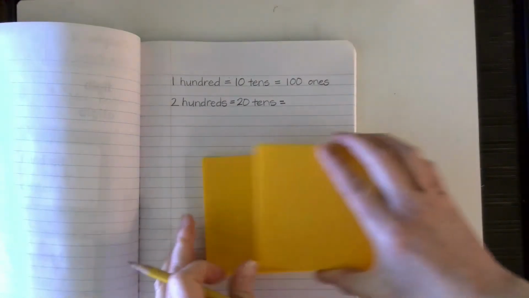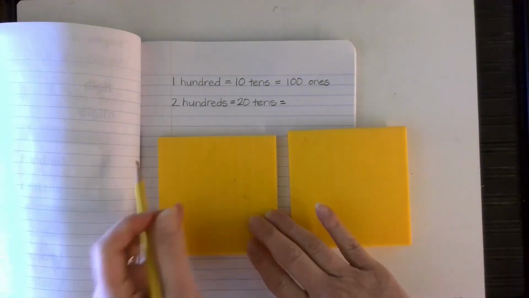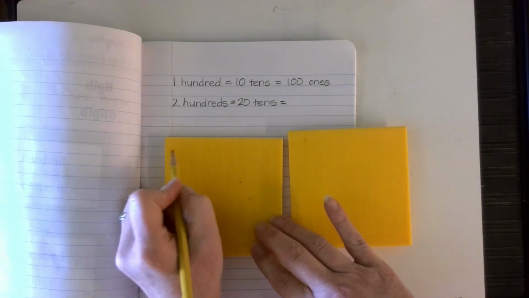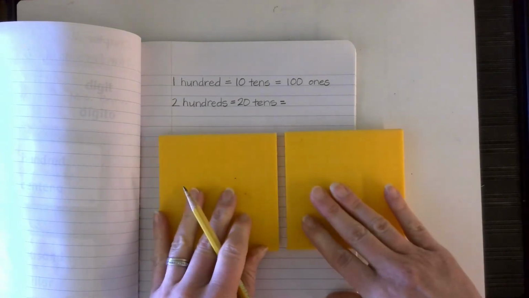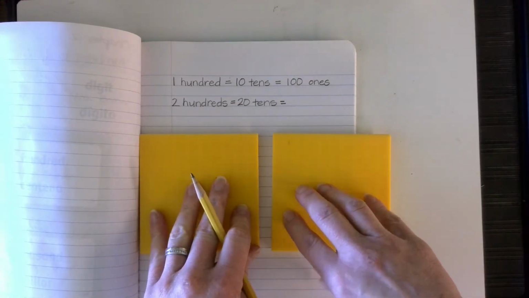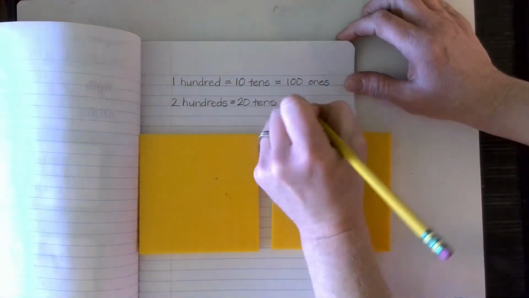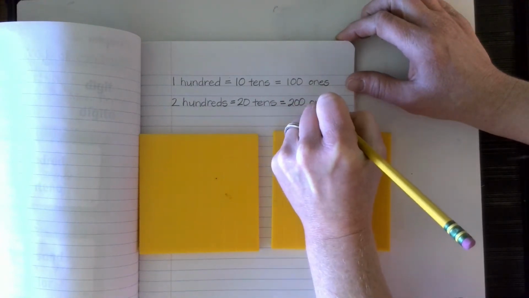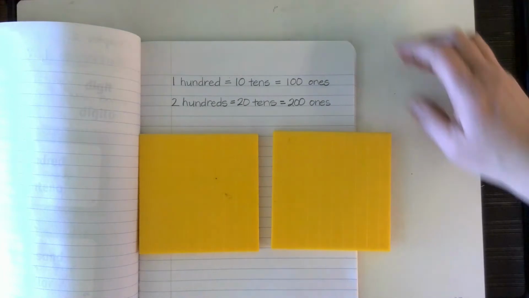Now if I were to take these 200s and cut them all into ones, get out my saw and cut these up all into ones, how many ones would I have? And the answer is 200. I would have 200 ones.